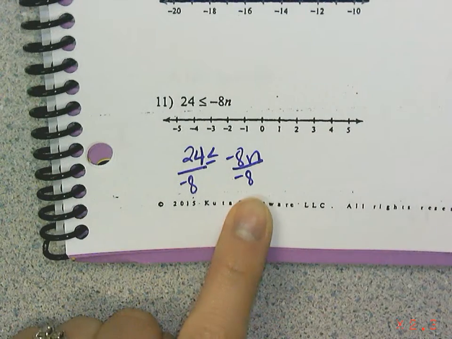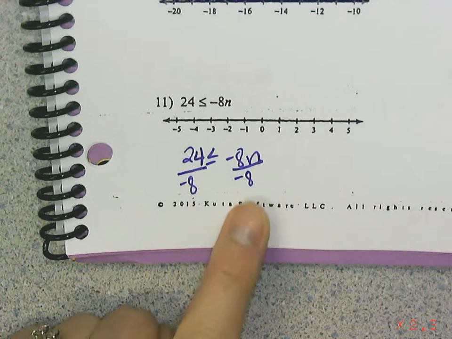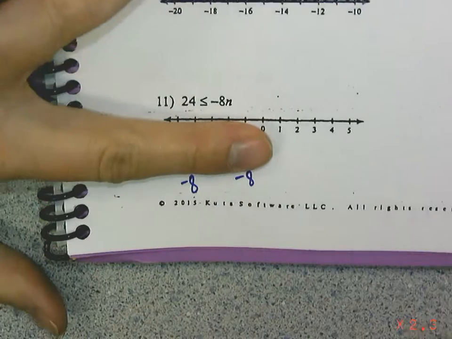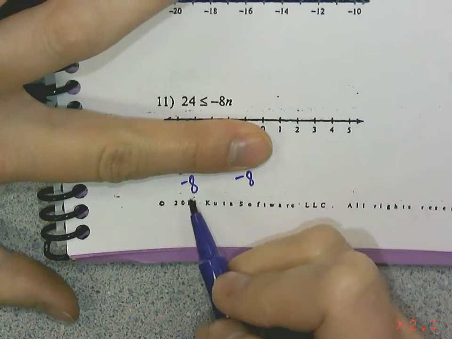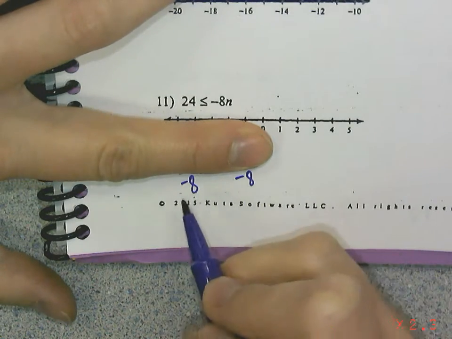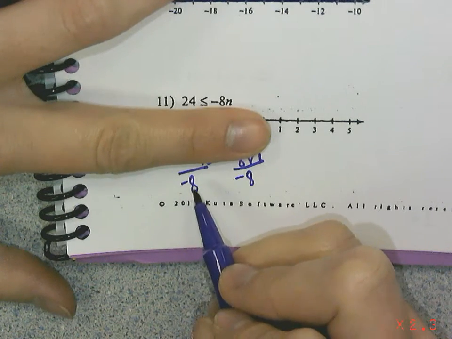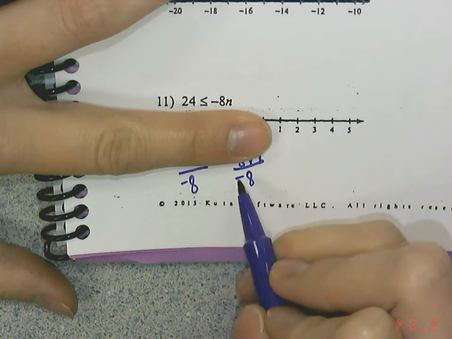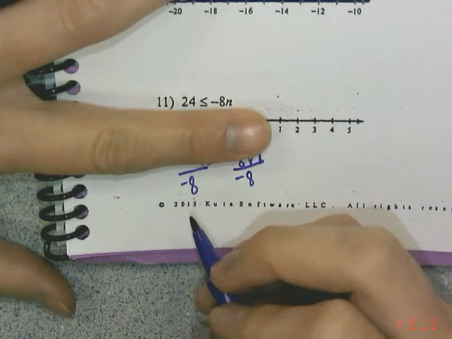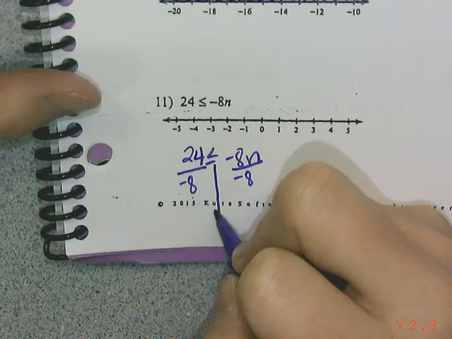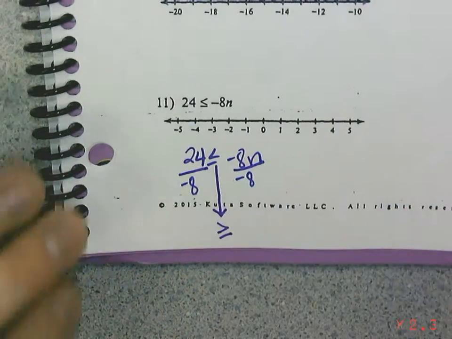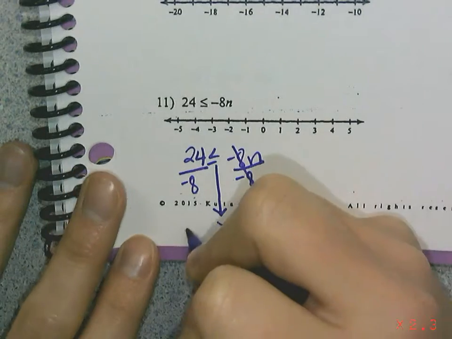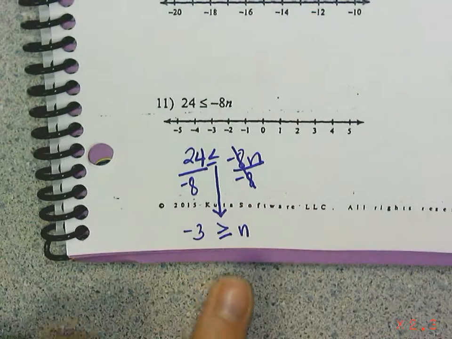So this is a special case. When you multiply or divide each side by a negative, I don't care about any other numbers. I only care about what's happening on each side. So notice that there's a negative 8 on the right side and a negative 8 on the left side, and I'm dividing them. So add, subtract doesn't matter. It's only multiply, divide. I'm dividing by negatives on each side of my inequality. So that means this symbol needs to flip. I still have my n on my right, and 24 divided by negative 8 is negative 3. This becomes my new answer.